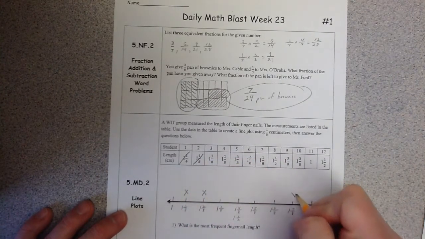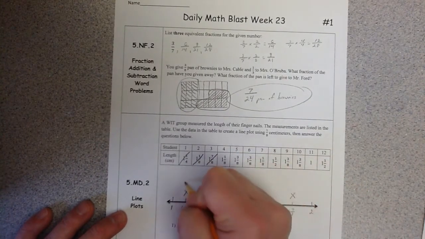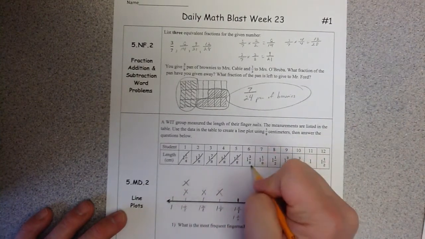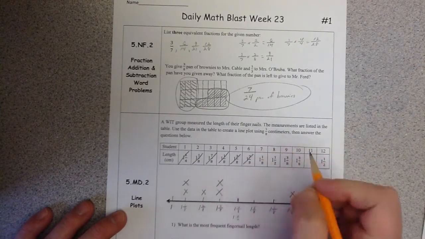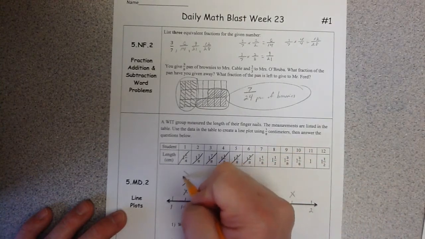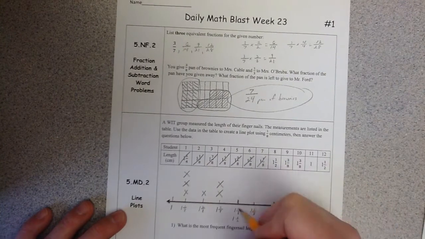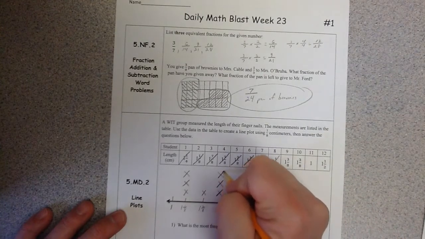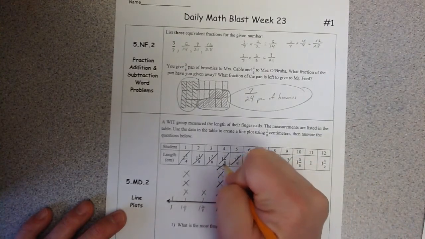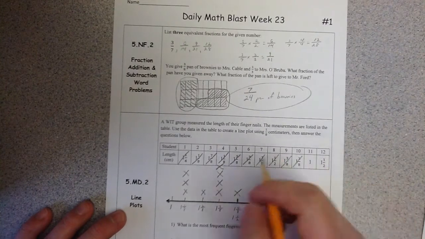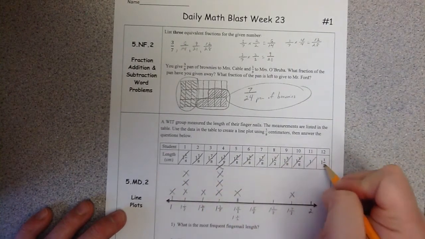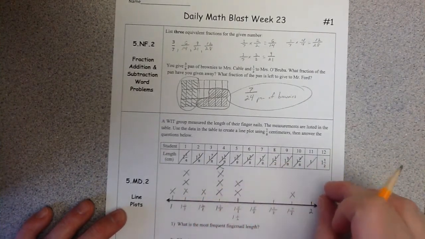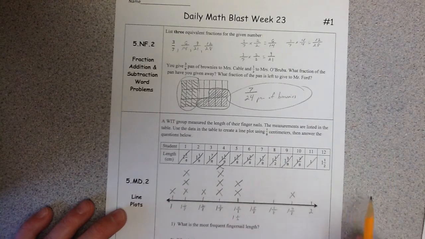1 and 7/8, 1 and 1/8, 1 and 3/8, 1 and 3/8, 1 and 1/8, 1 and 1/2, which is equal to 1 and 4/8, 1 and 3/8, 1 and 3/8, 1, and 1 and 1/2. Now notice when I made my x's, I try to make my x's consistent so that I can easily compare the groupings here.